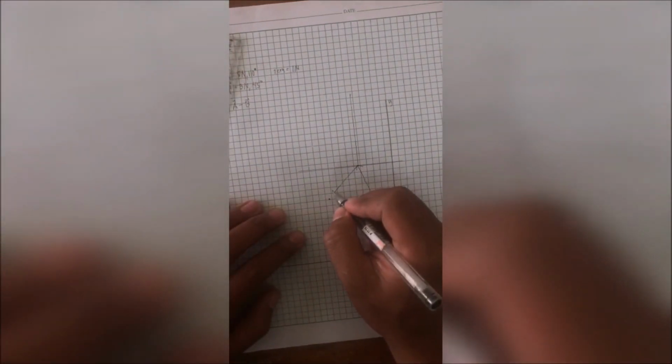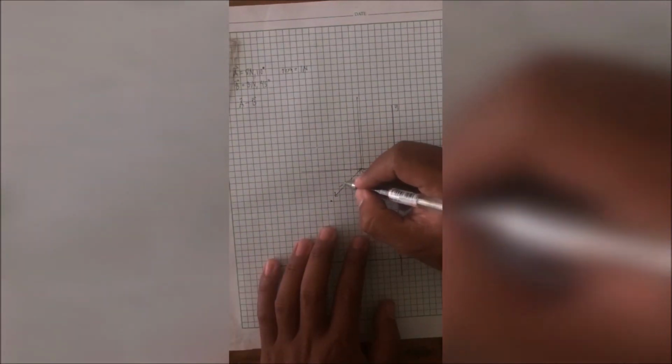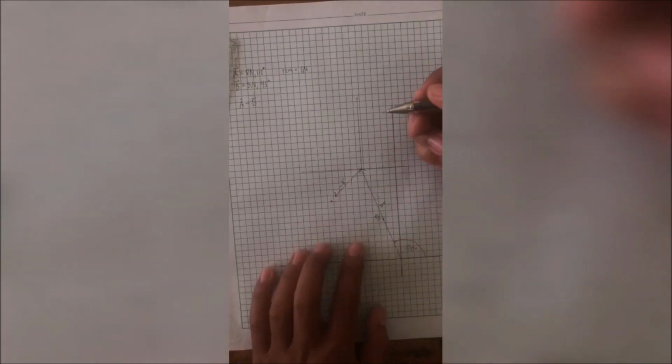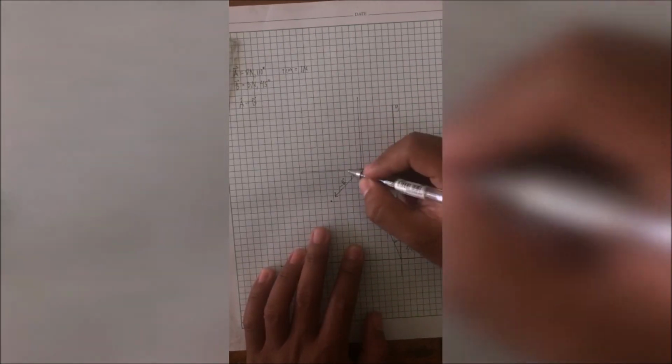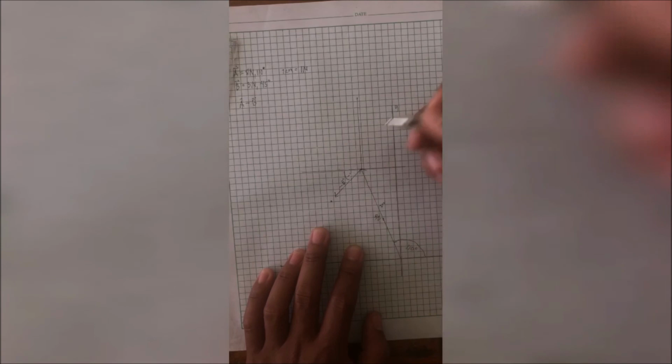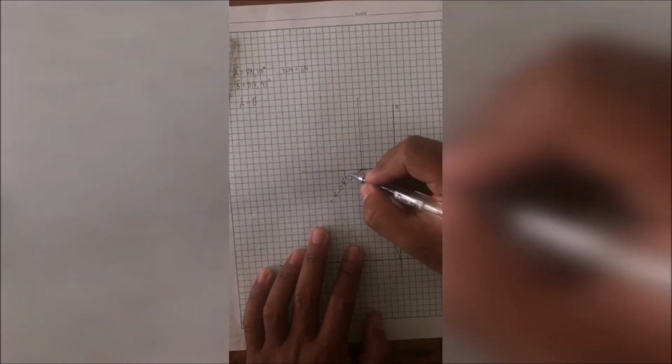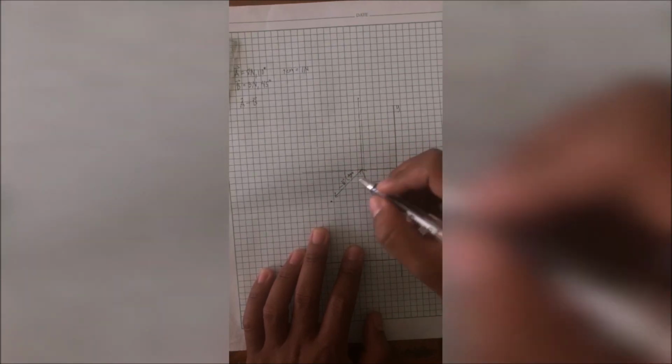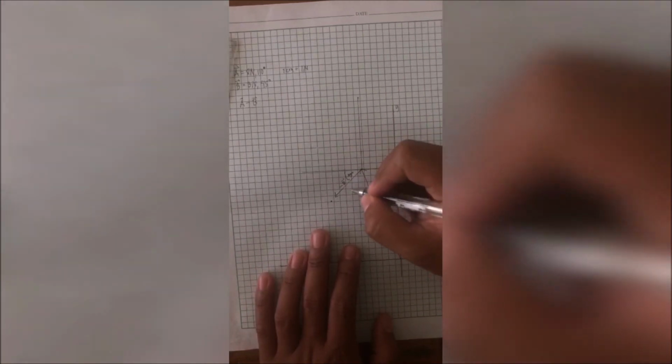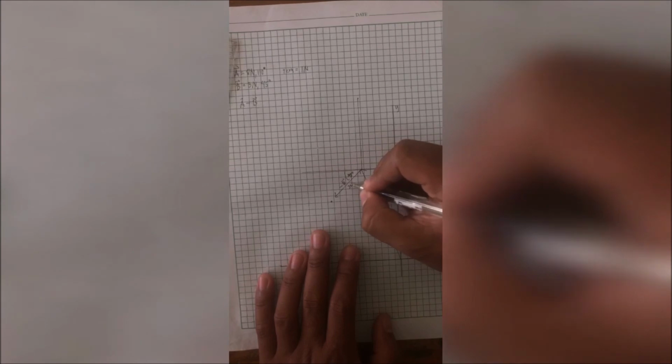So we have negative vector B. Its direction is 45 degrees from the negative x-axis, and its magnitude is 3 Newton.